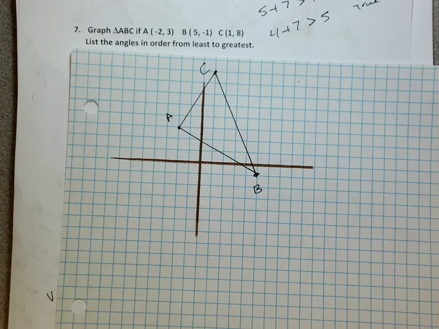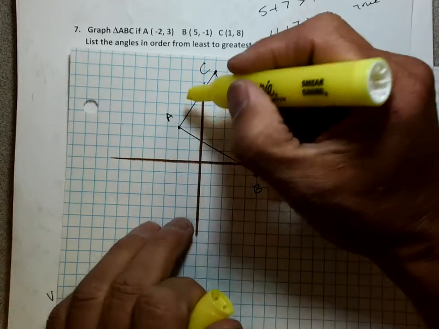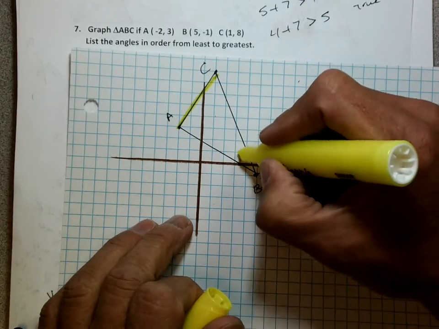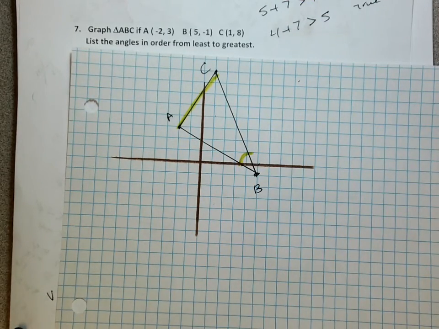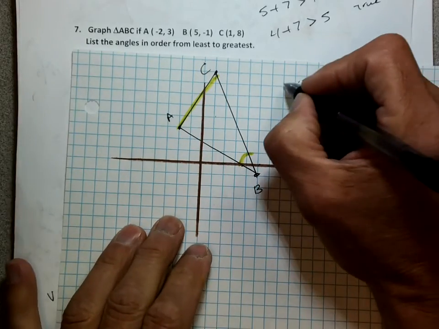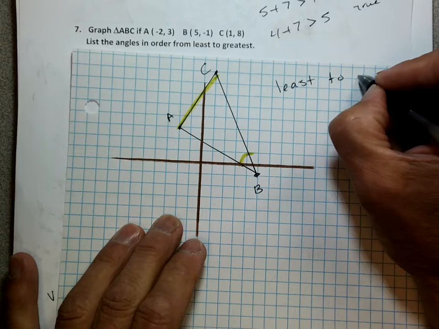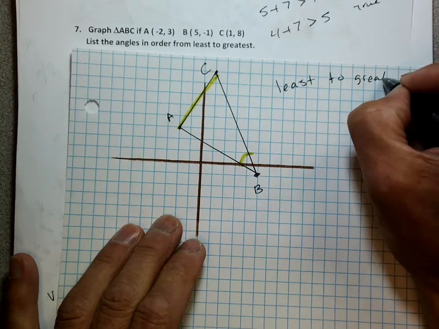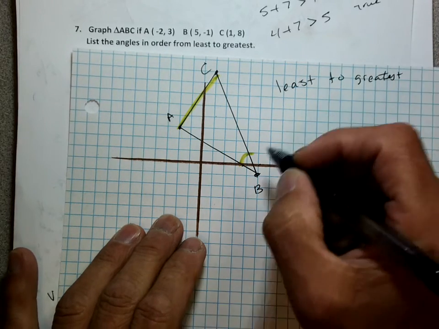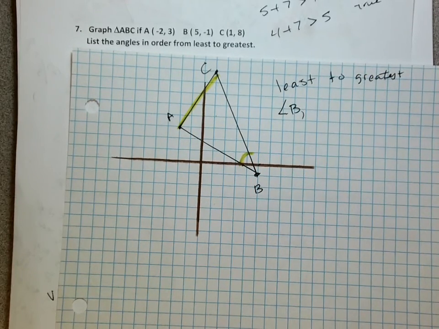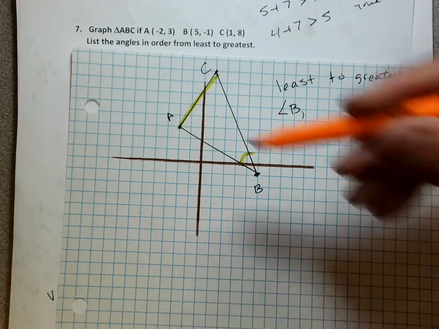Okay. So, this is the smallest side, right? Obviously, that's the smallest angle. You guys agree? Angle B, so we're going to go from least to greatest. Angle B is the smallest, right? That makes sense. Then the next smallest side is AC.